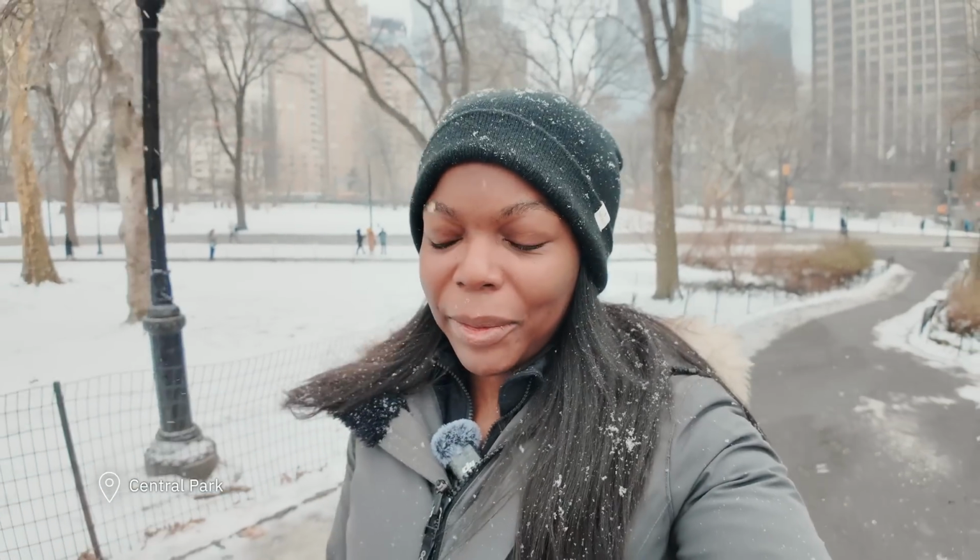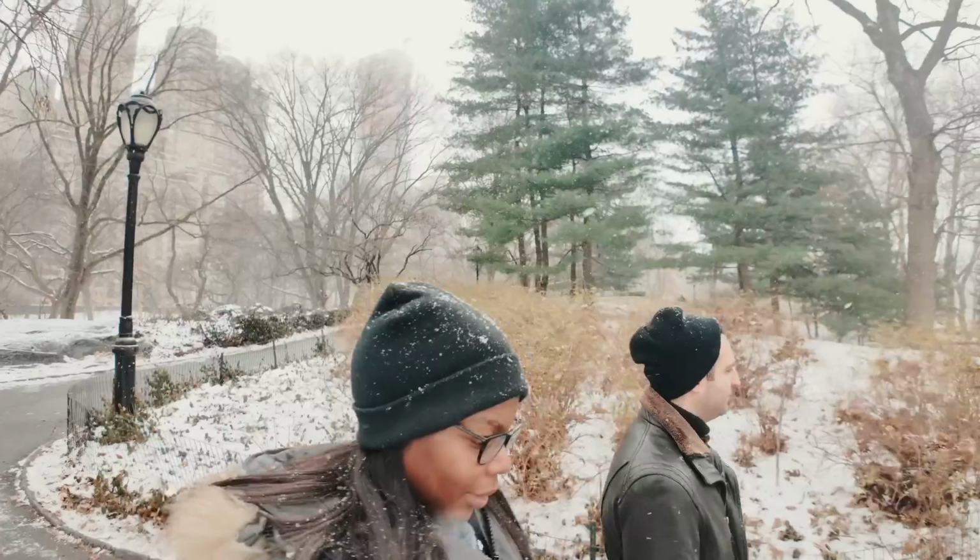Guys, it's snowing this morning, but we still want to go outside and take a walk because we've been inside this week. It's so beautiful though in Central Park when it snows. Yeah.